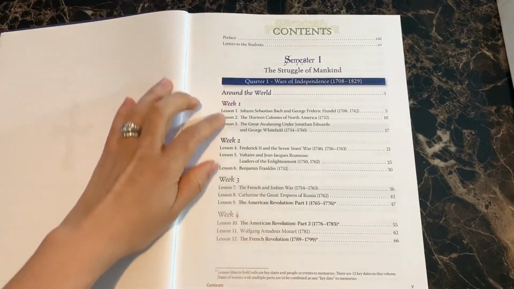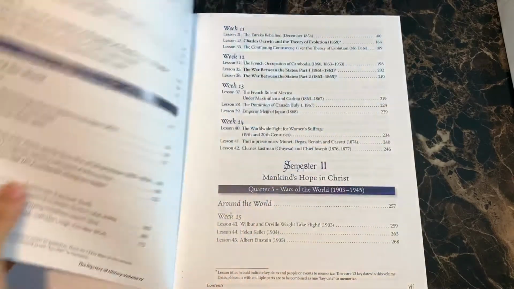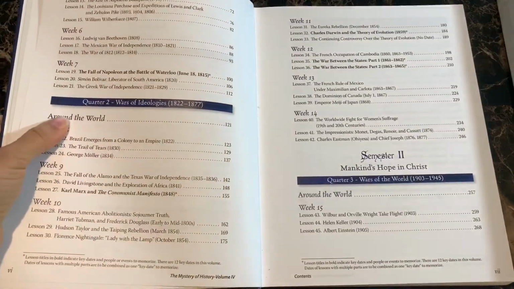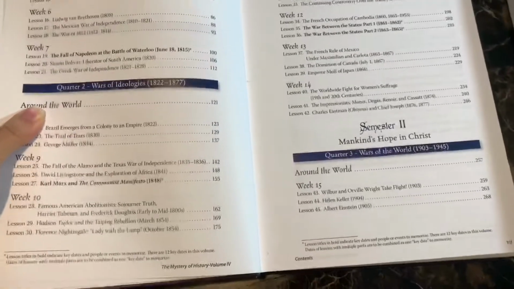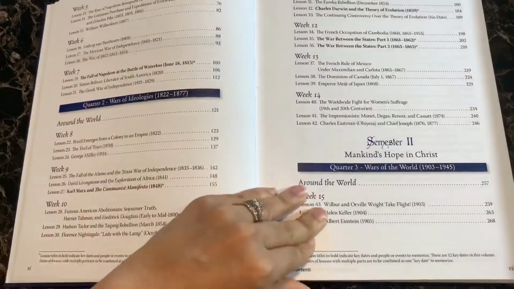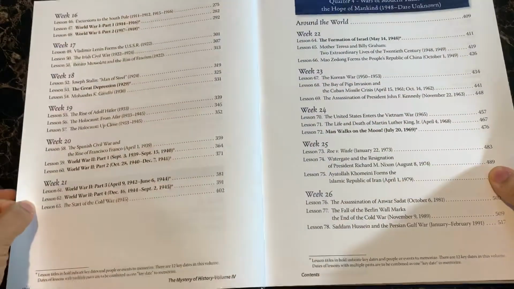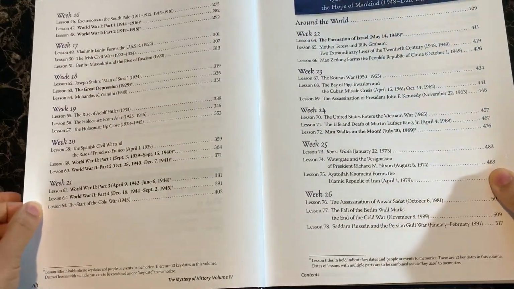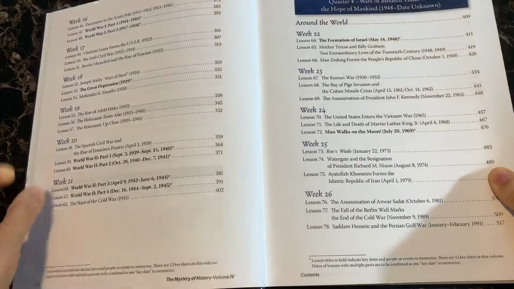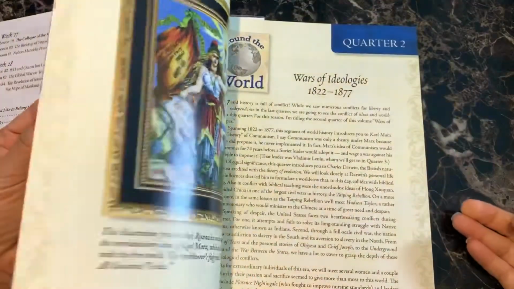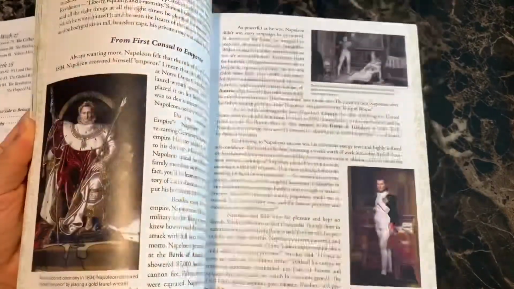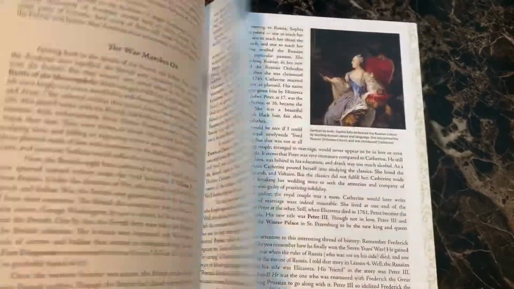You have semester 1, semester 2, and with each semester there are 2 quarters. So quarter 1 is the Wars of Independence. Quarter 2 are the Wars of Ideologies. Bring it a little closer for you. Quarter 3 are the Wars of the World. And quarter 4 is Wars of Modern Times and the Hope of Mankind. You'll notice that it's just the lessons. And again, the lessons are really laid out nicely, a lot of great color pictures. So in here, you will only see the actual lessons, no activities, no teacher supplements or anything like that.